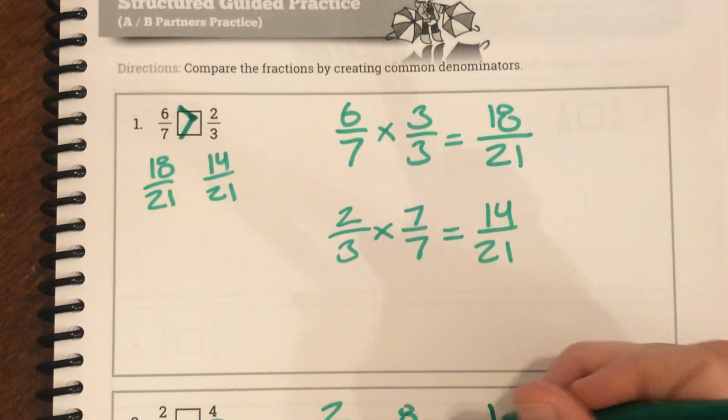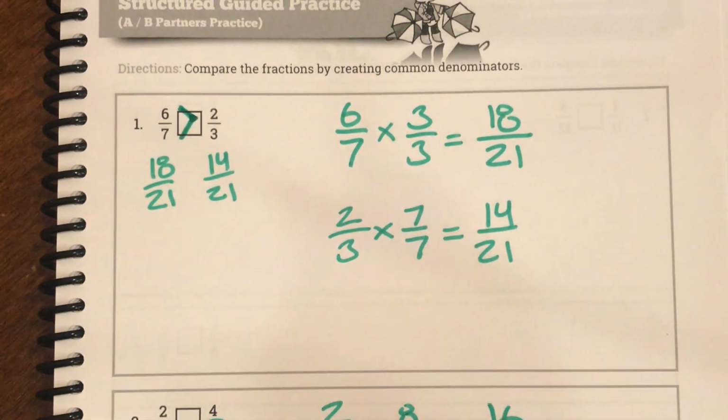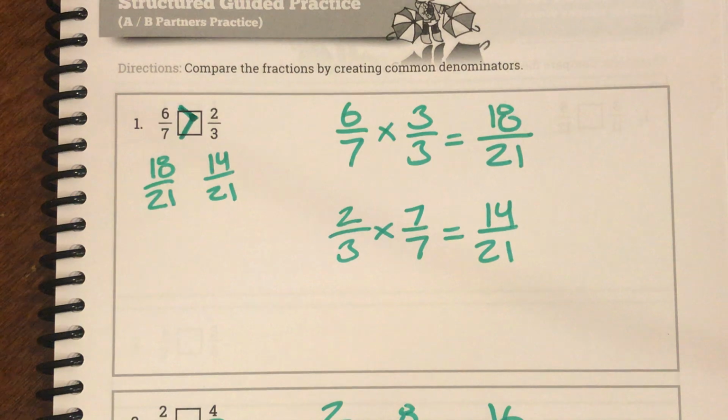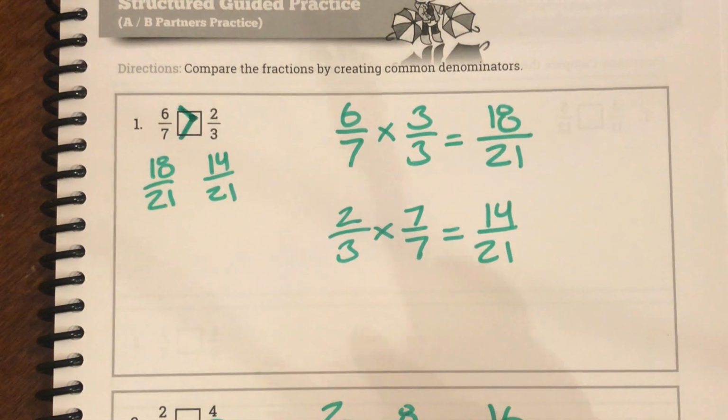And I'm going to get 16 over 32. Then my second fraction is 4/8, and I'm going to multiply it by the opposite denominator of 4/4. And I get 16 over 32. Because they are both 16 over 32, those two fractions are equal.